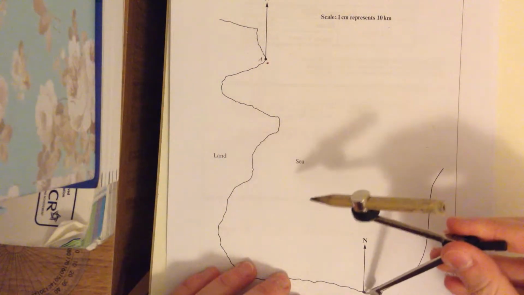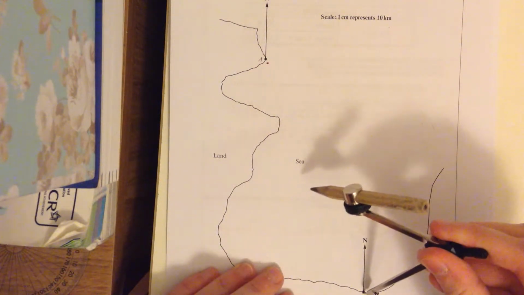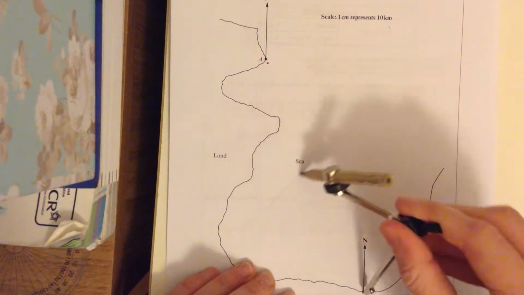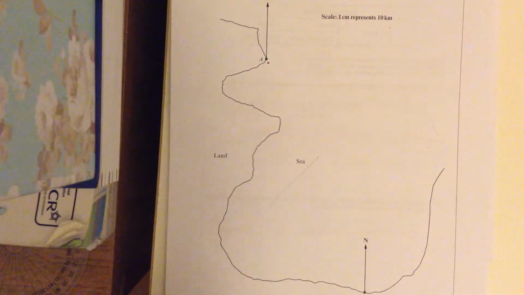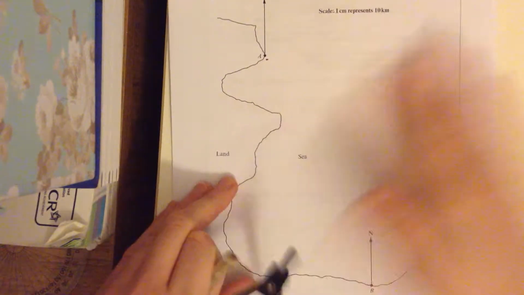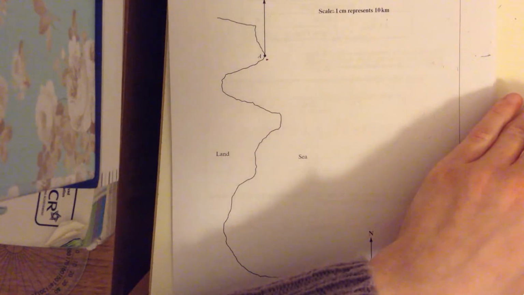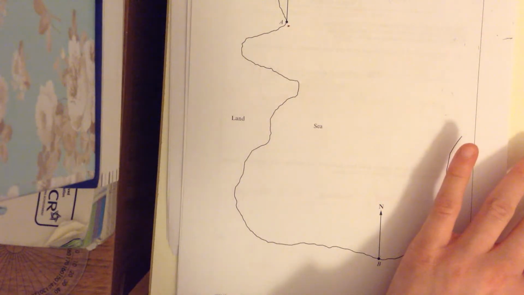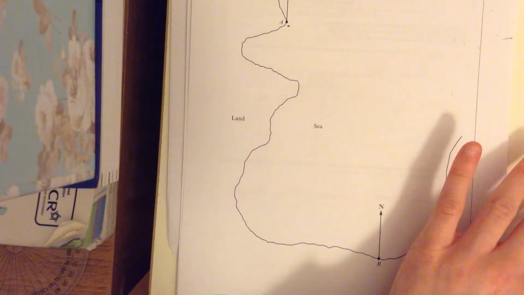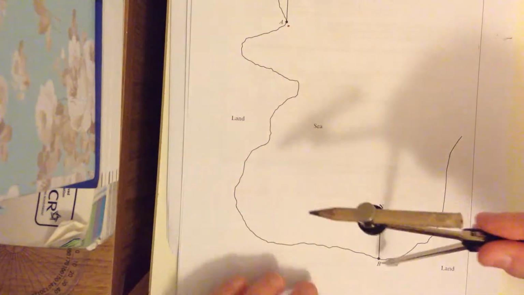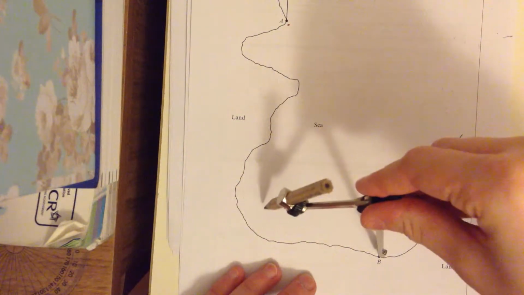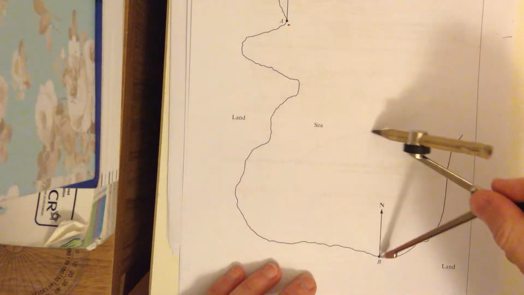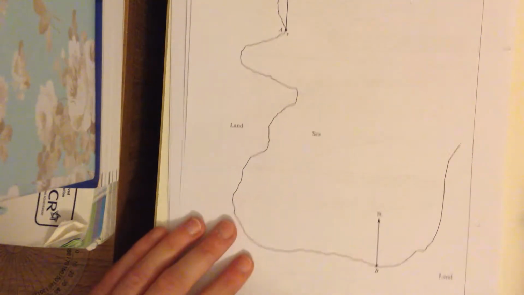And I'm going to go from B. For some reason I start with B. And I'm going to draw an arc, wiggling that so the compass doesn't slip. So measure up again at 8. Okay, if you need to do it again, that's fine. And draw a smooth arc over for B.